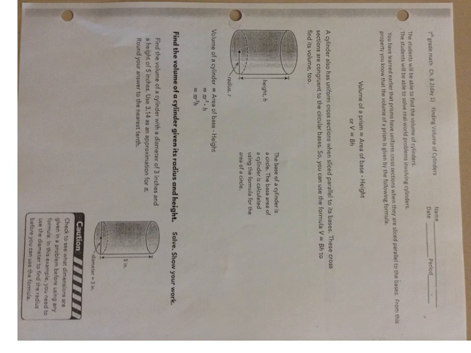Okay, so today we're going to find volume of cylinders. This is Chapter 8, Section 2, Day 1. So you'll be able to find the volume of a cylinder, and you'll be able to solve real-world problems involving cylinders.